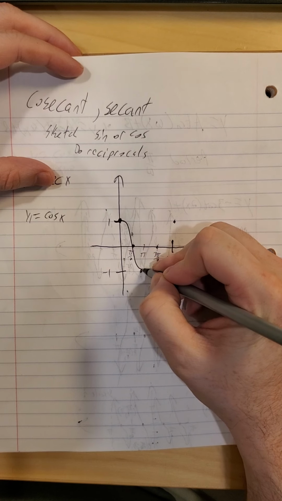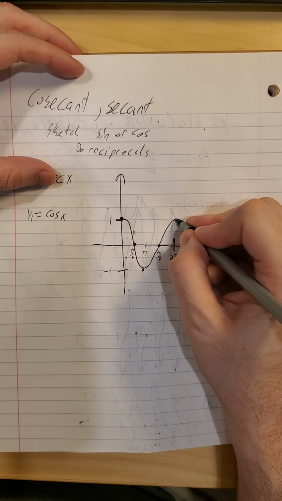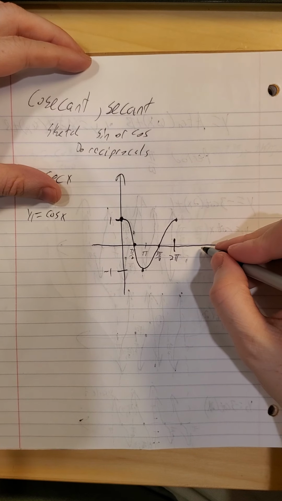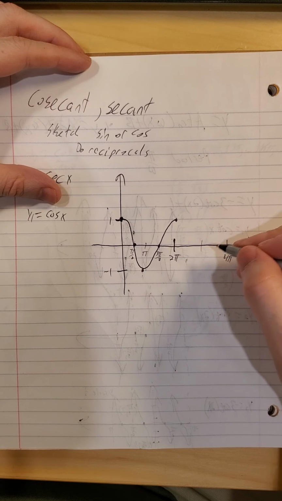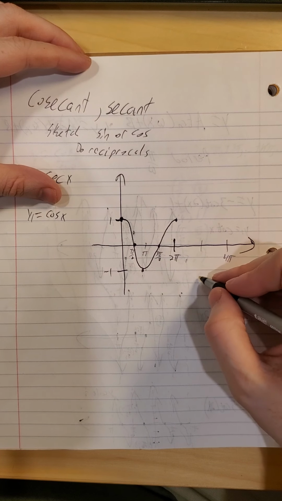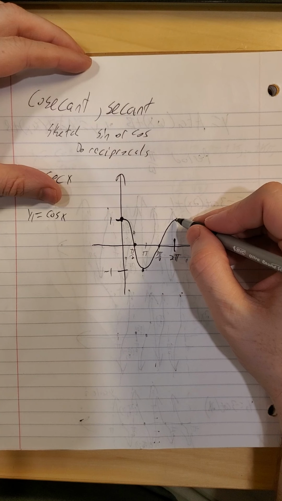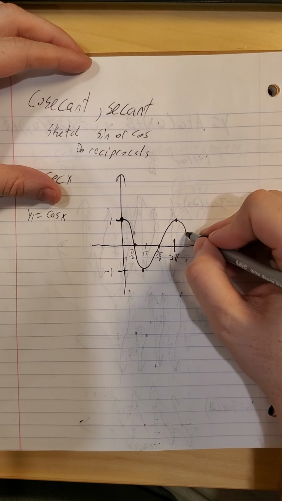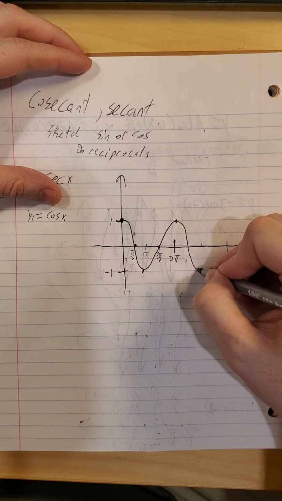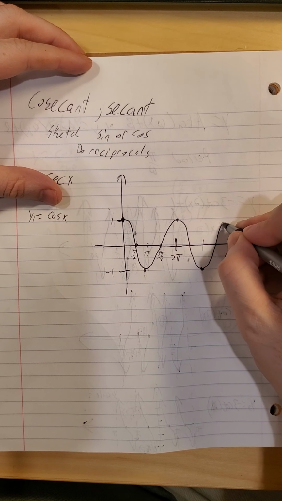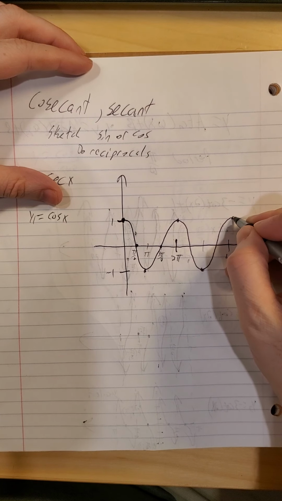So here is our cosine graph. And we know that that will happen again. So here's our 3 pi. We should be down here at negative 1. And so on. So cross at the midpoint there. Cross at the midpoint there. And we're back up here. And that keeps going.